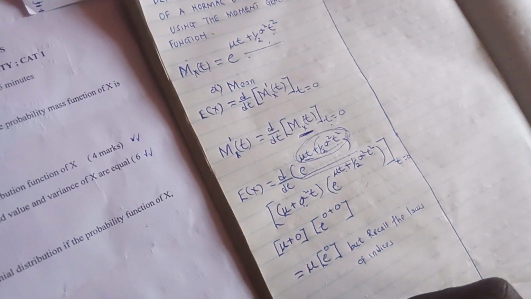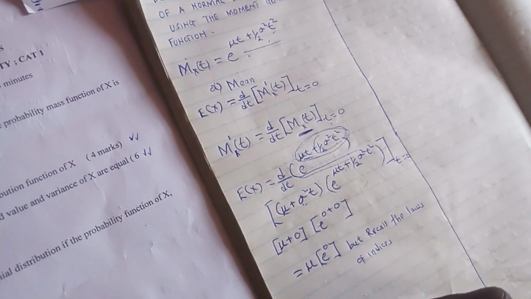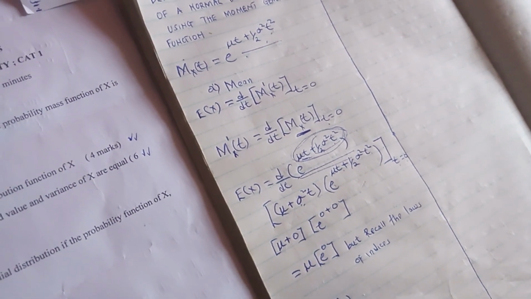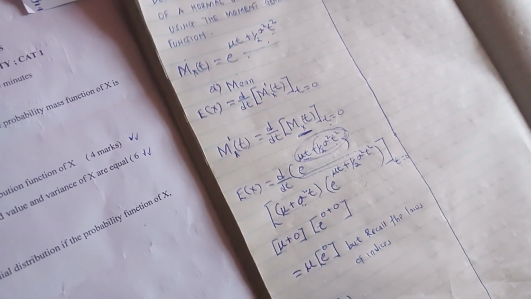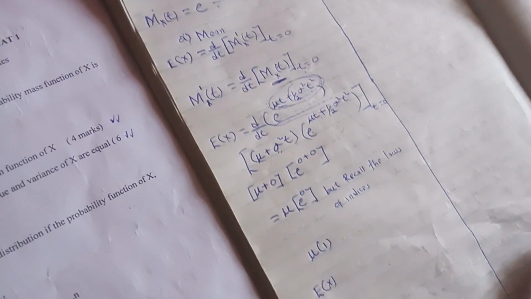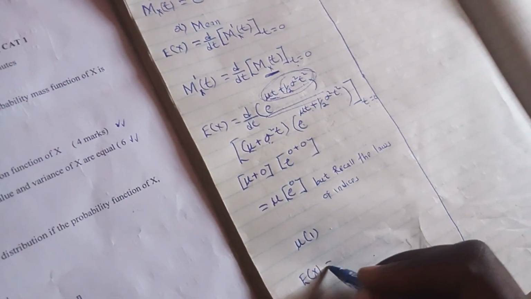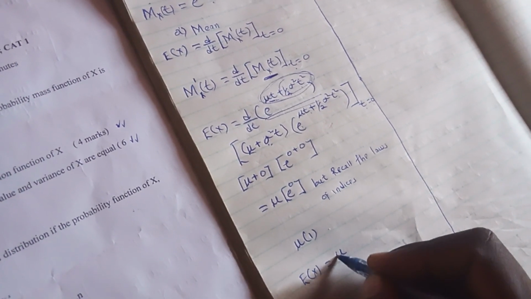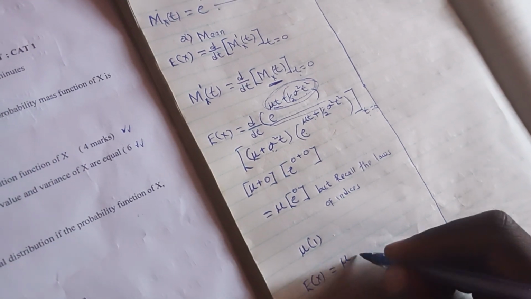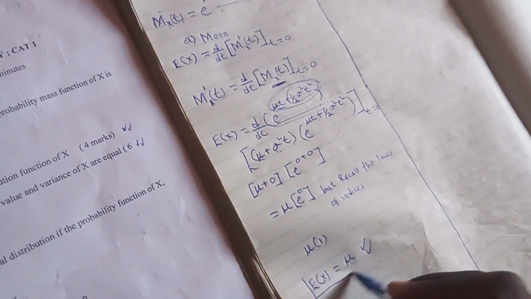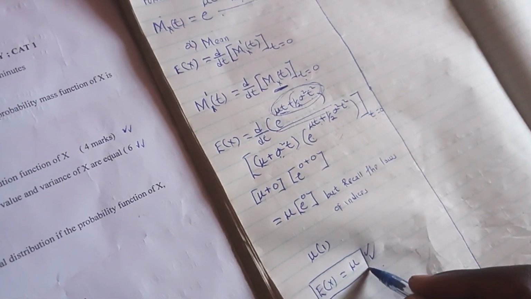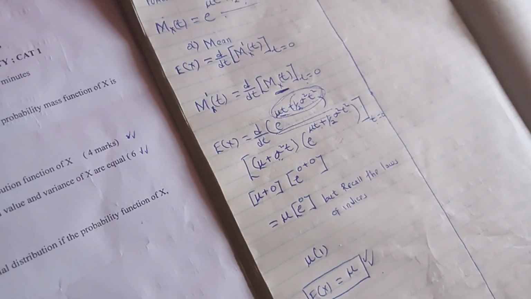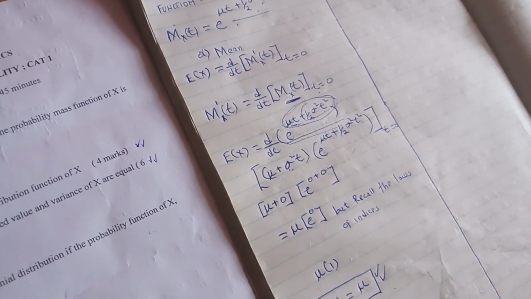So it means this one is going to be mu multiplied by 1. So our expected value of x, or the mean, is now going to be represented by mu. That's how we derive the mean using the moment generating function.